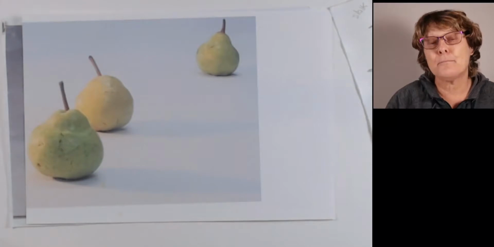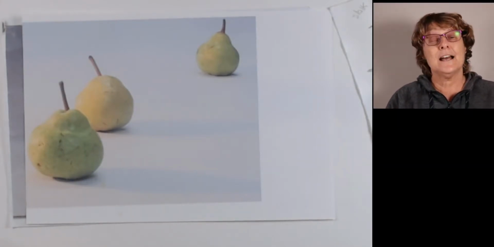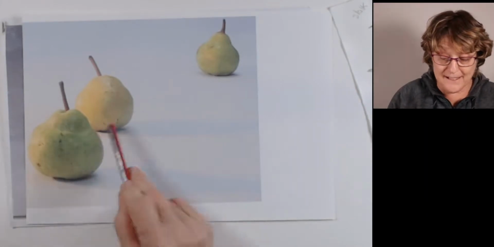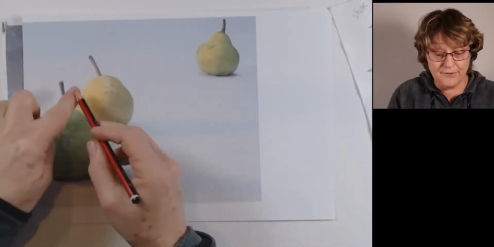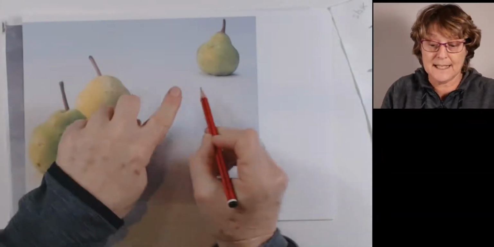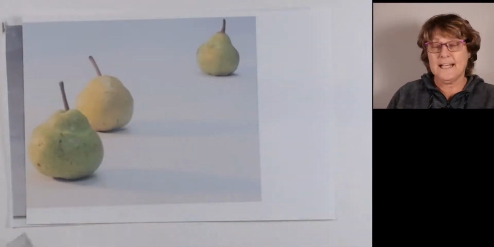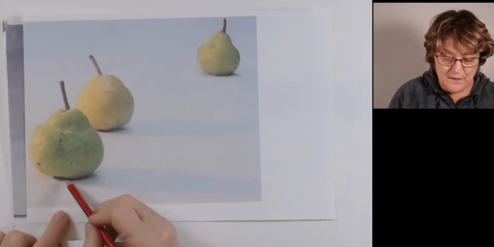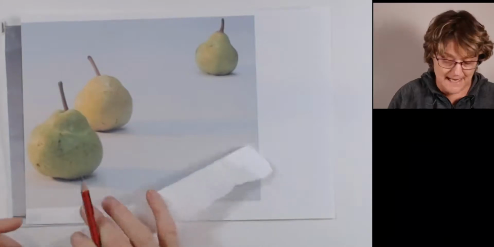However, the proportion of those pairs is probably going to be very similar. I tried to get similar shaped pairs. So even if the whole object gets smaller as it moves away from you, let's see if the proportion changes. So we already know that the proportion of that to that is the same.